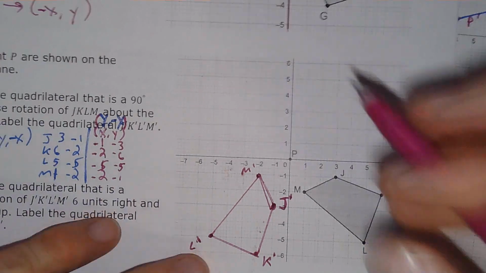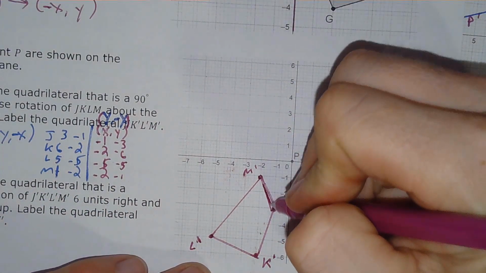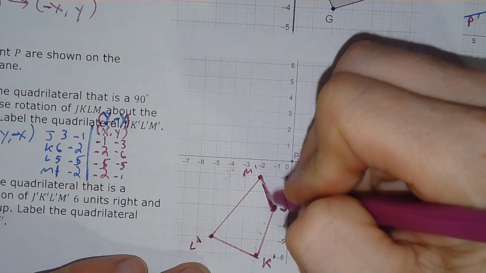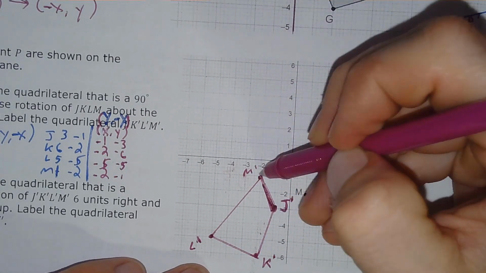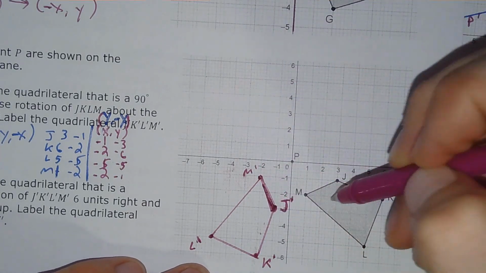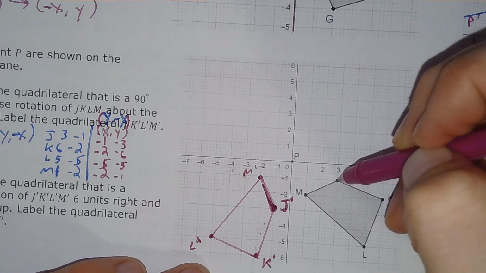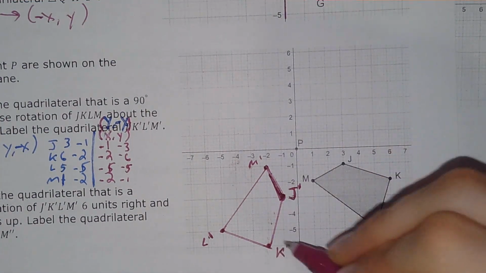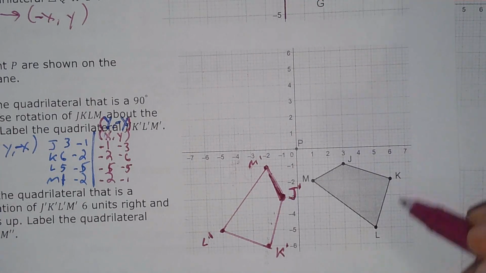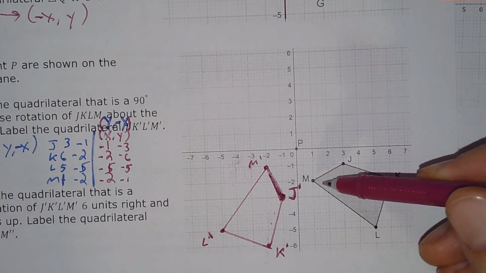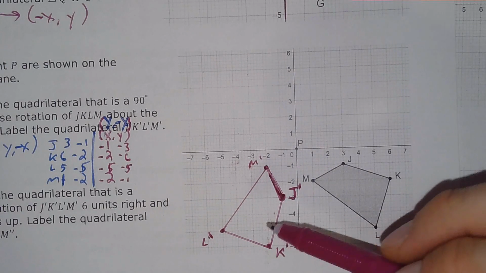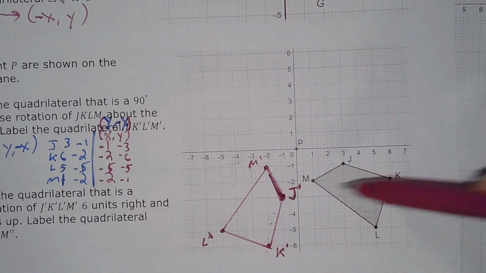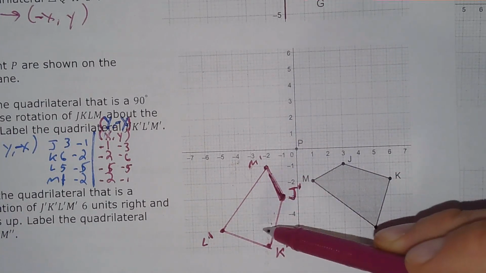Okay, just kind of shade that in. So this goes over 1, down 2. This goes up 1, over 2. So that's right. Okay, this is over 1, 1 to 3. This is 1 to 3. This is a 3 to 4.